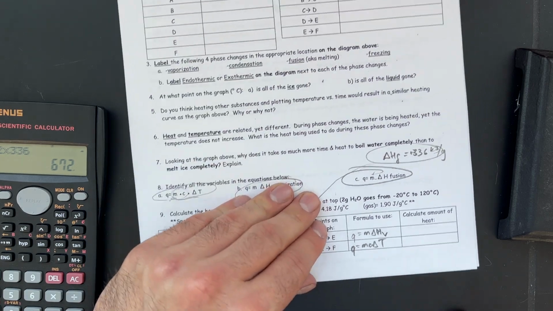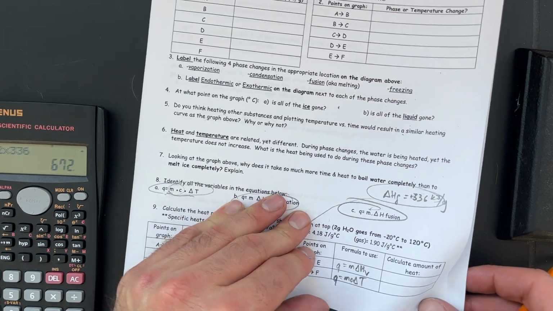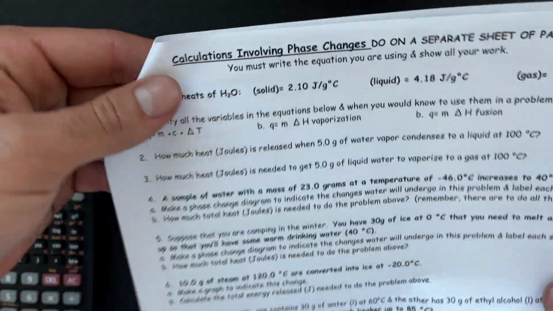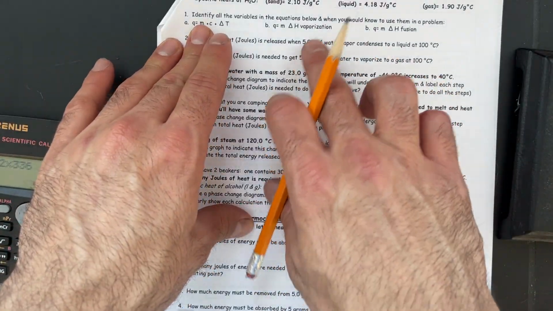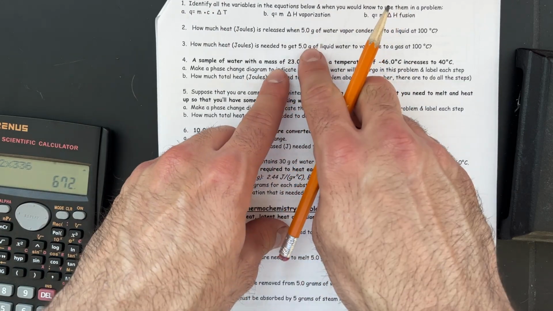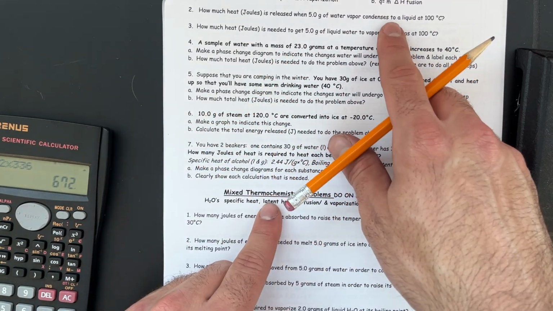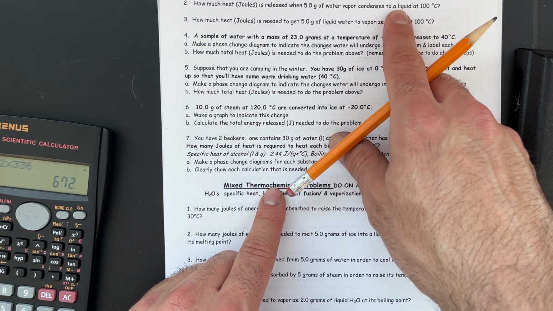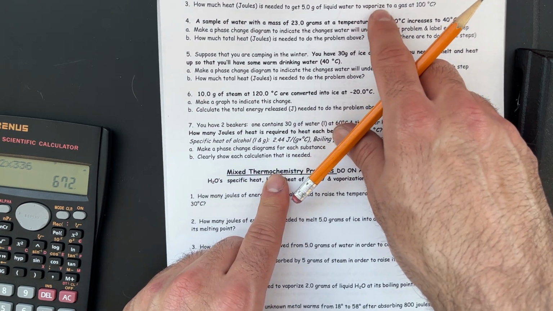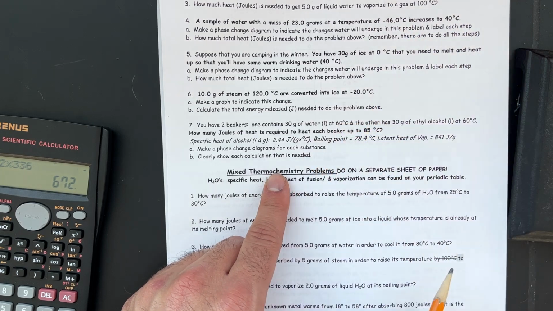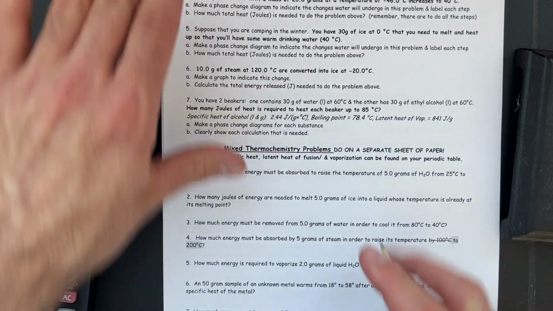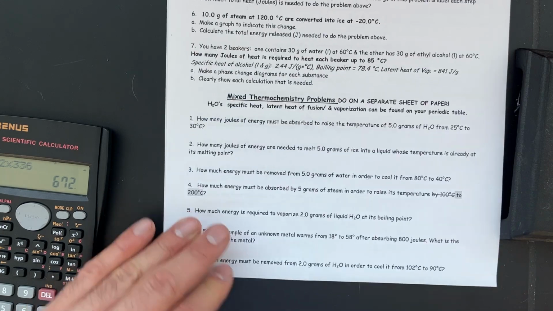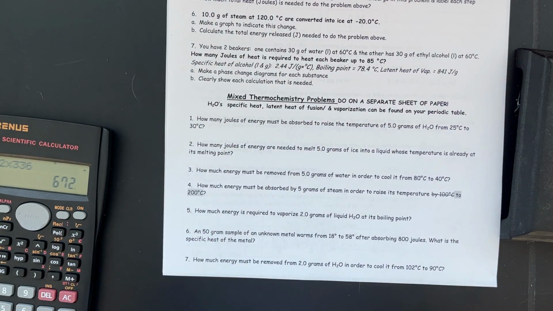These are the hard ones, but they're still relatively simple. It's just plug and chug. Here too, they're just giving you different grams. Right now they're saying 5 grams instead of 2. Again here, you would have to use Q is equal to M times delta H of vaporization, as well as delta H of vaporization here, and similarly here, you just have to plug it in with the right formula. Again, it's just plug and chug.